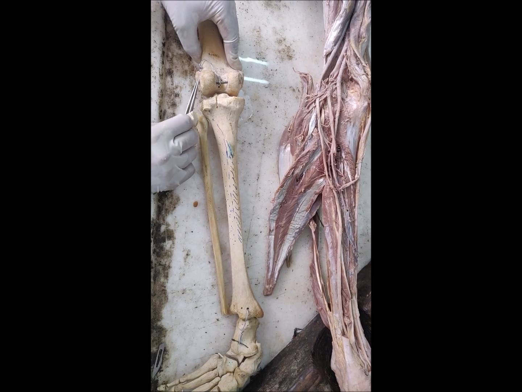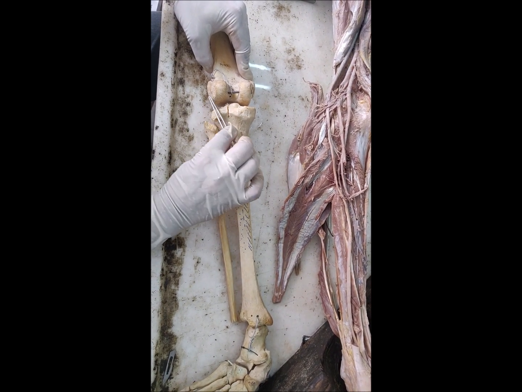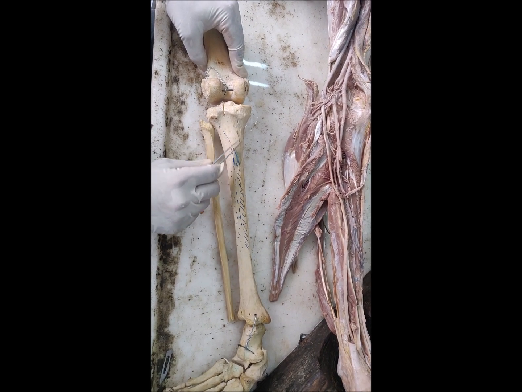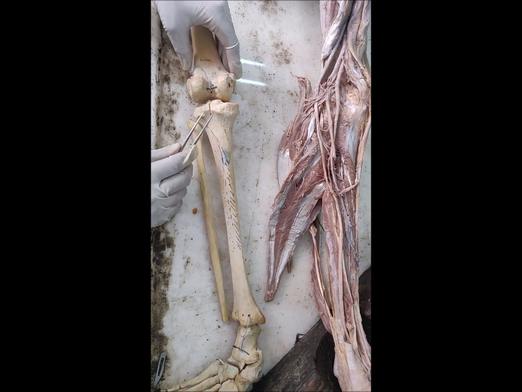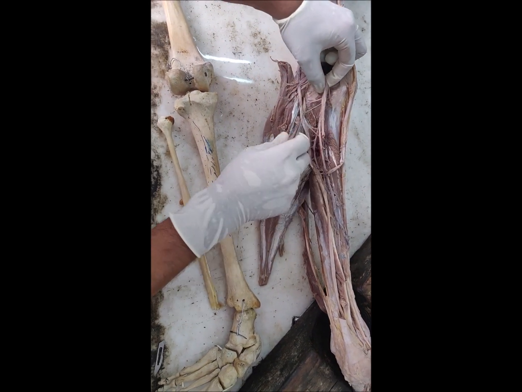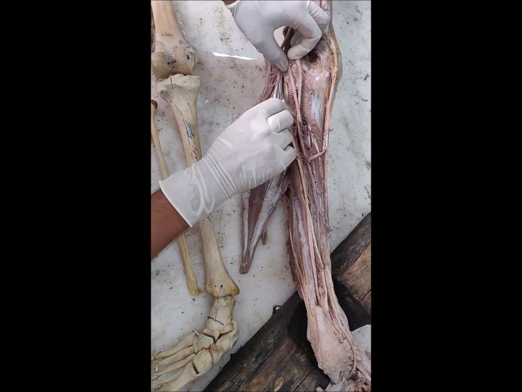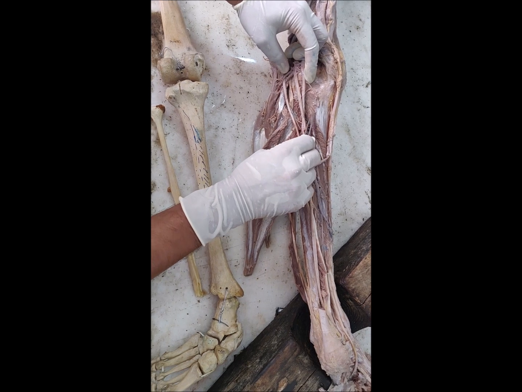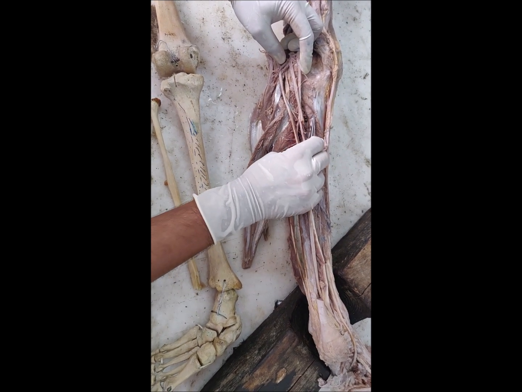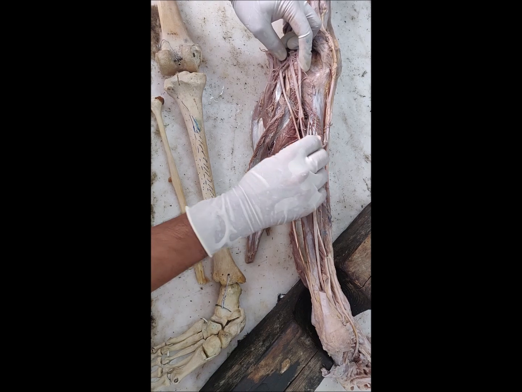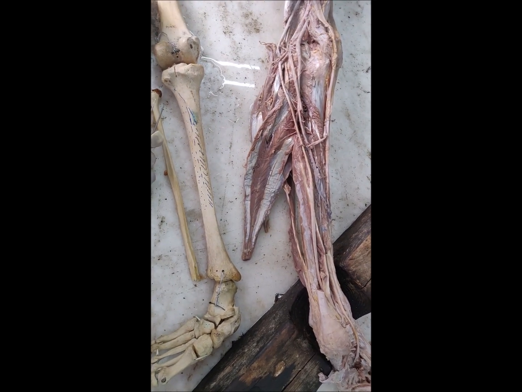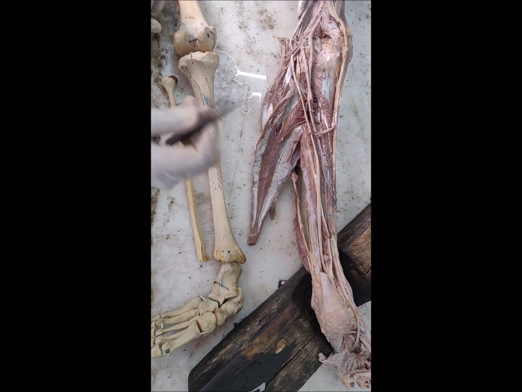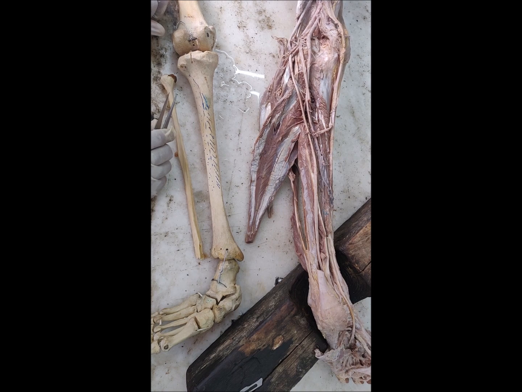Here you can see it is inserted on the popliteal surface of the tibia, above the soleal line. It gives the insertion of the popliteus muscle. So this popliteus muscle arises from the lateral condyle of the femur and is inserted on the popliteal surface of the tibia, above the soleal line. So this covers the muscles of the back of the leg and their innervation.